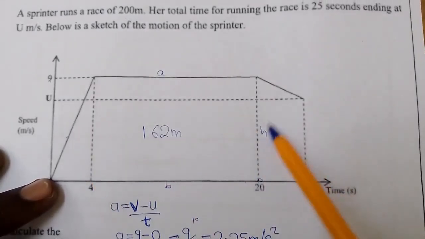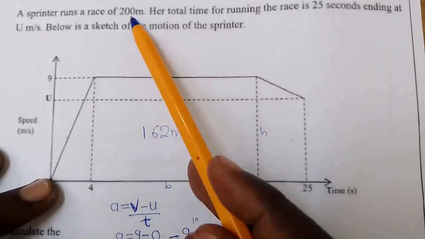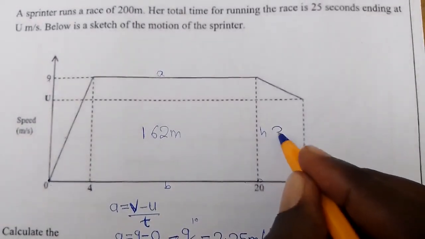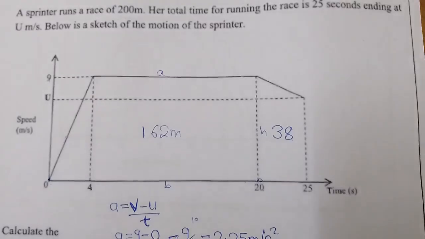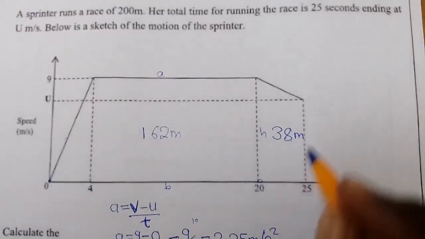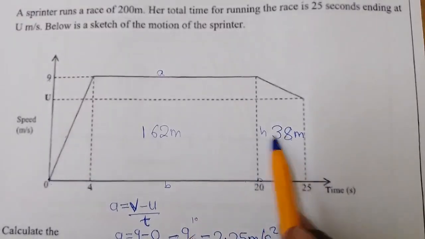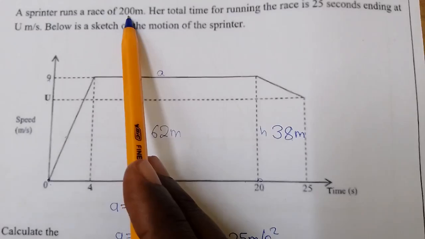What about this part? You just say 200 minus 162. What are you going to get? You are going to get 38. So we've got 38 this side. So this is 38 meters. Such that if we add these two, we come up with 200, which is given in the question.